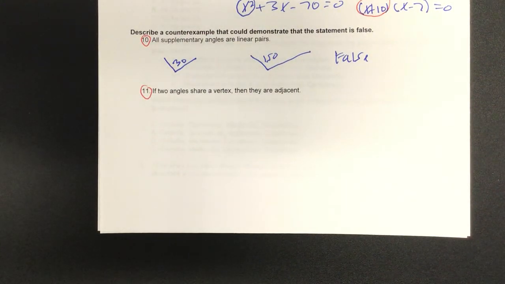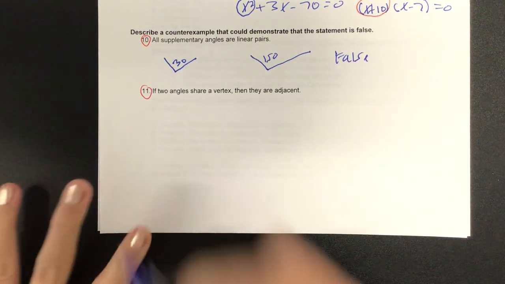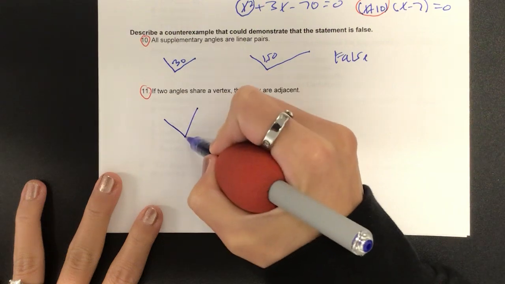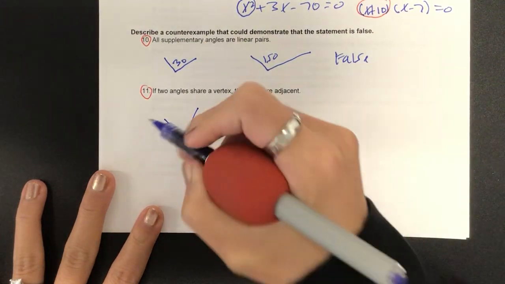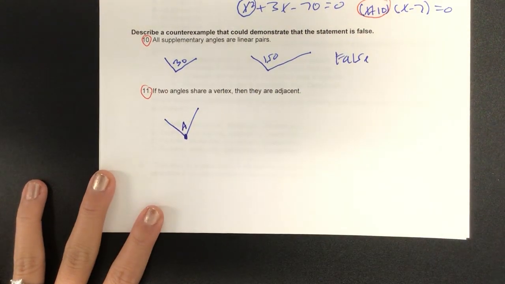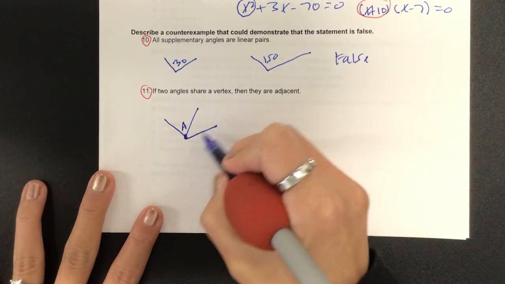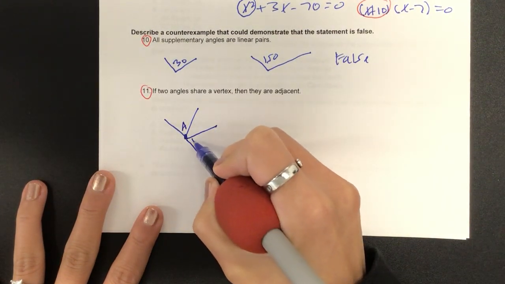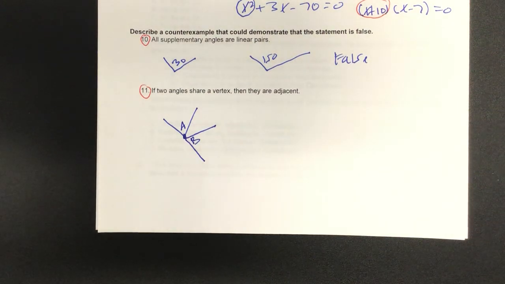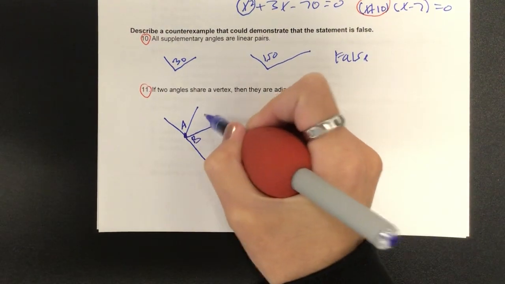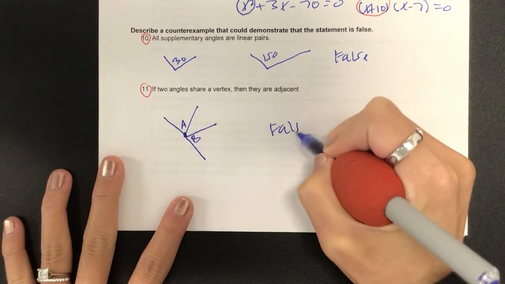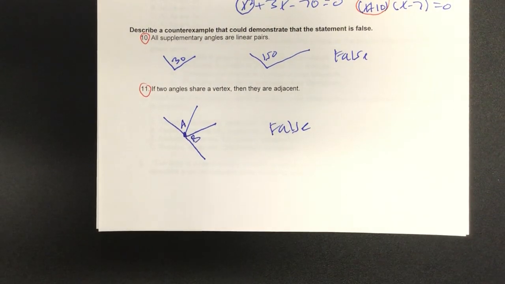Okay, if two angles share a vertex, does that guarantee they're always going to be next to each other? So let's draw one then. So here's my vertex, and I'm talking about angle A over here. And then I could go over here and make another angle and say this is my angle B. Those two are sharing the common vertex, correct? But are they also adjacent? No, there's a gap right here. So this is, again, false. And if you want to write that verbally, that's up to you. I like the visuals better. We're good?